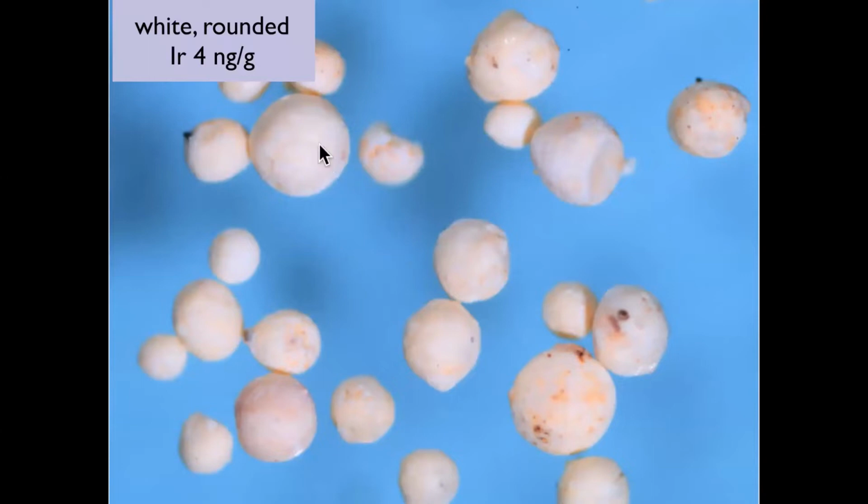And these are the lightest colored ones. I've analyzed bunches of them and measured iridium in them, and it comes out to be about 4 nanograms per gram, or 4 parts per billion. In comparison, a carbonaceous chondrite meteorite has 450 to 800 nanograms per gram, or parts per billion. So this, based on the iridium content, might have 1% asteroid in it. So not that much. This stuff is probably made mostly out of sediments, crustal material from the impact site.